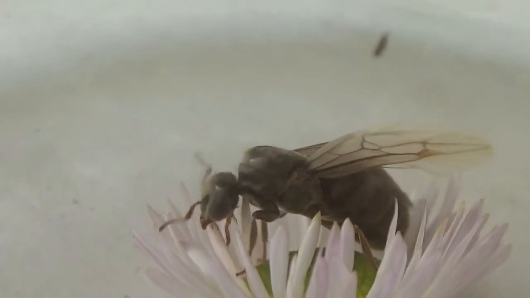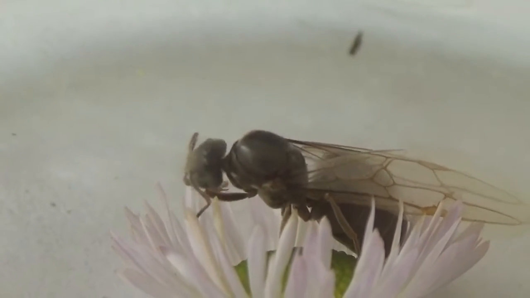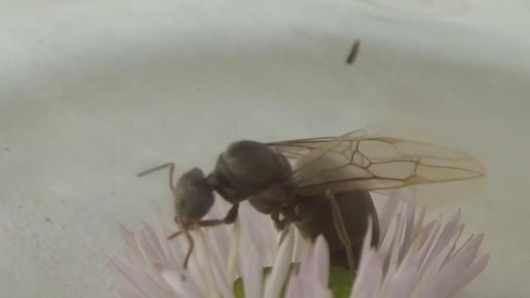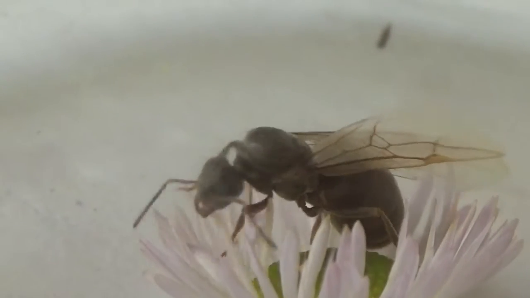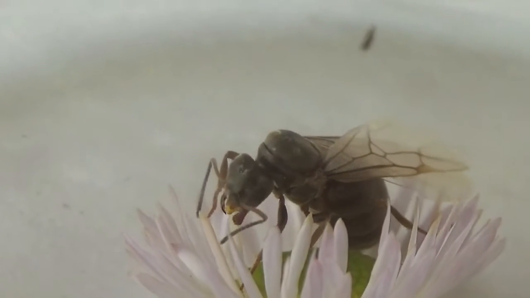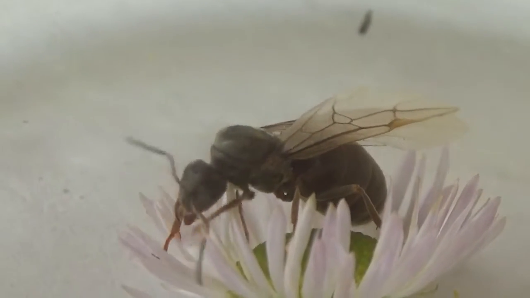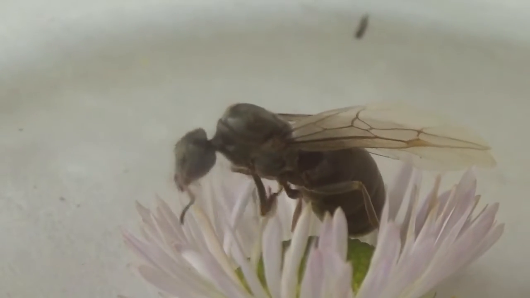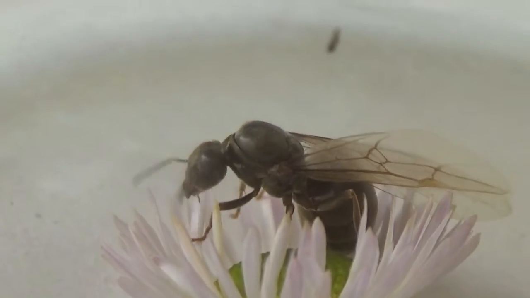Because if queen just mated, she will cut wings pretty quickly. After mating, usually mostly only wingless females, wingless queens running around everywhere on ground. But this one with wings. So nevertheless, this is a queen.